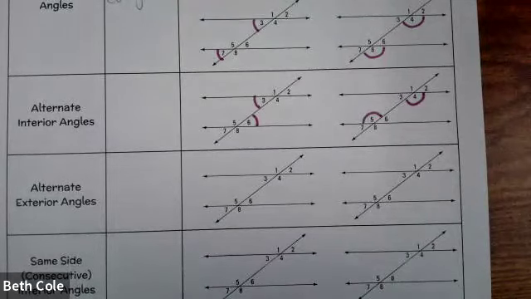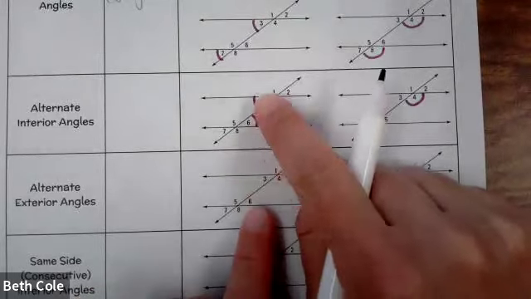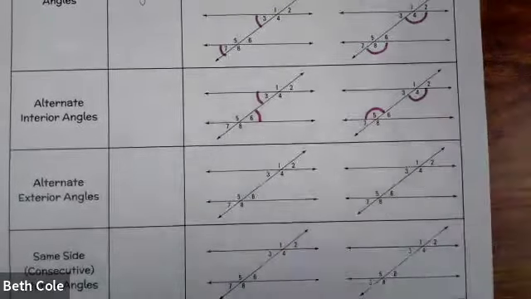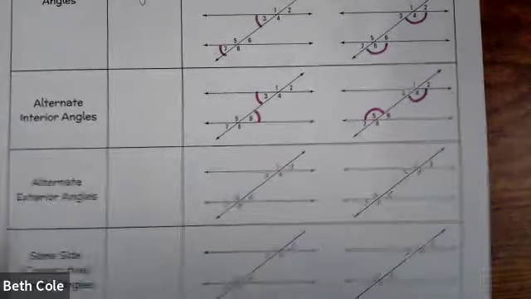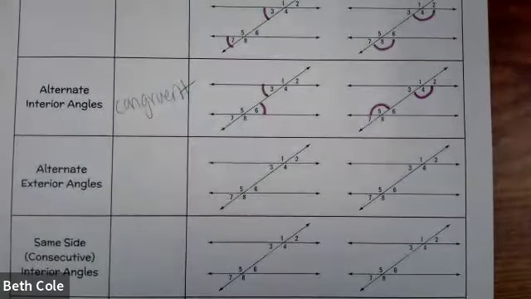Now, let's decide how they have a relationship with each other. Do you see how this one's small and this one's small? They're both small. Okay. And 4 and 5, do you see how they're both big? Like obtuse? Again, they're the same, which means congruent. If they're both small, they're congruent. If they're both big, they're congruent. So alternate interior means congruent.